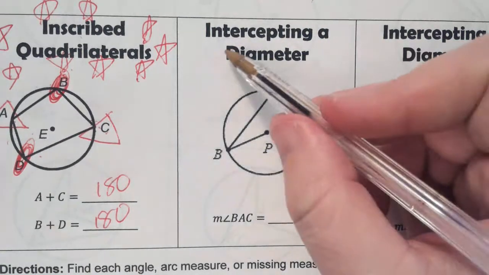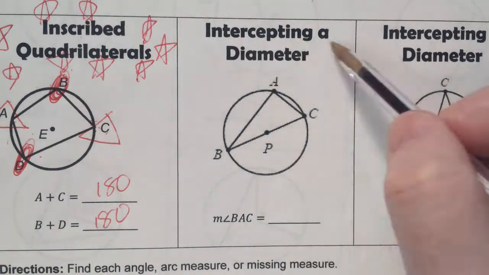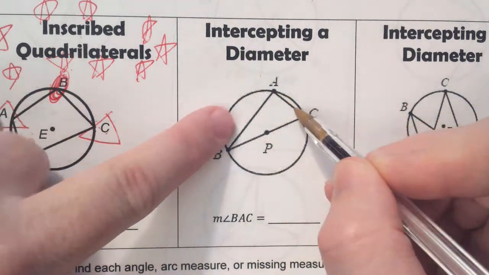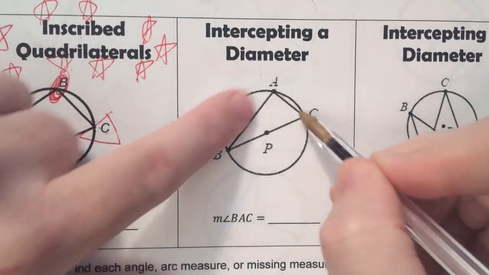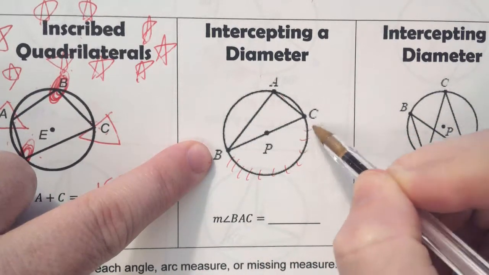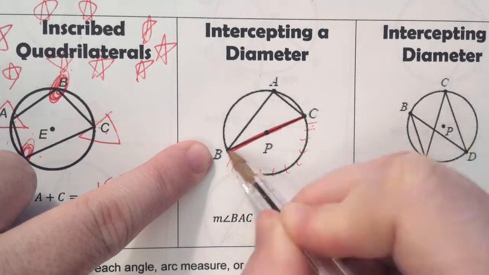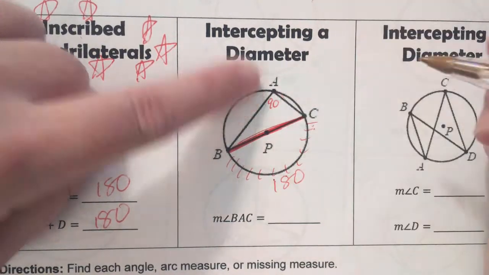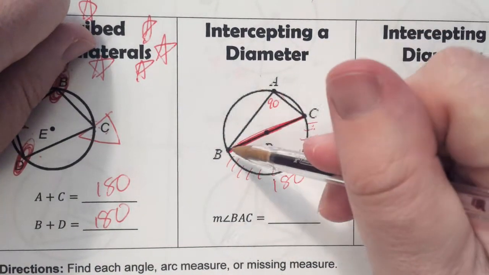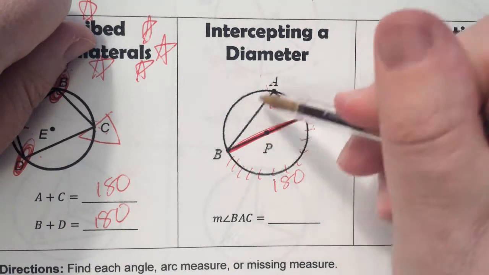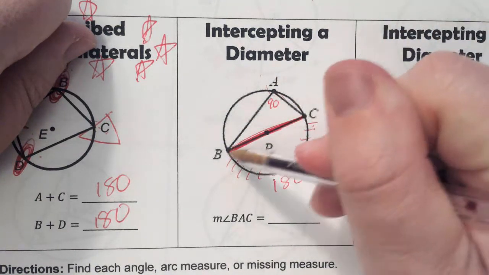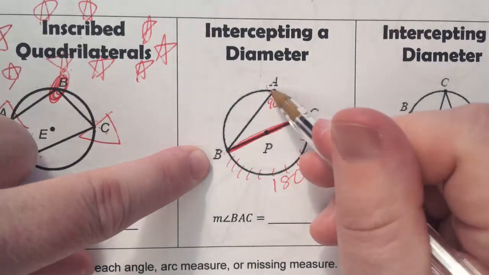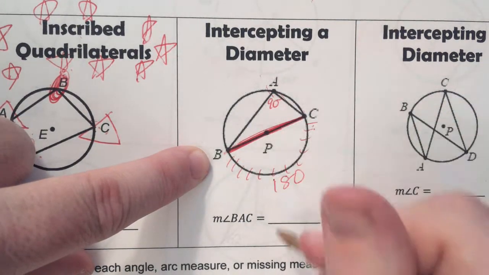Also, another rule that you need to know: intercepting diameter. So you see this A right here? That projects all of this. And you see how this is the diameter? So this would have to be 180 degrees. So then what would be angle A? It would have to be 90. That's the rule. If I have a triangle where one of the sides is the diameter, then this angle right here would be 90 degrees. So angle BAC would be 90 degrees.